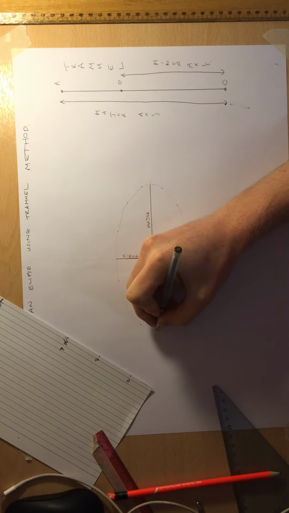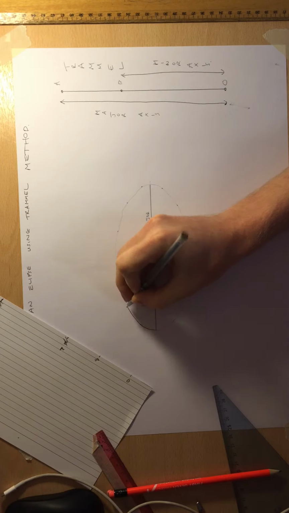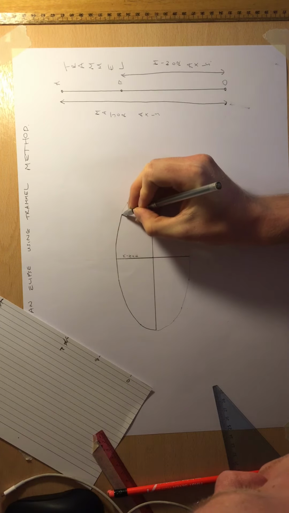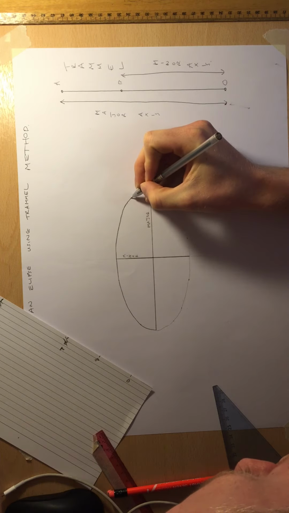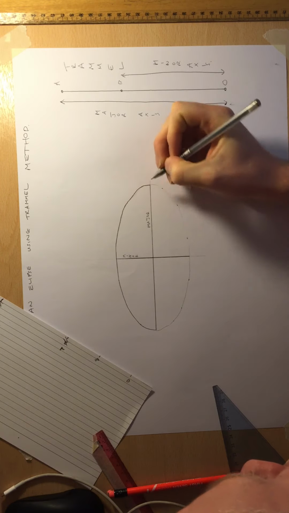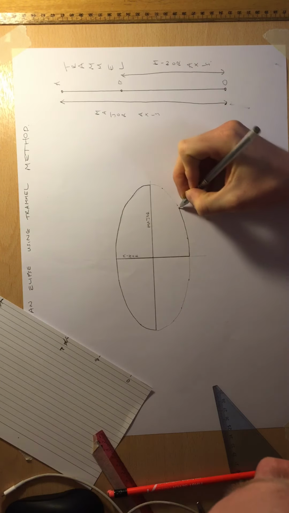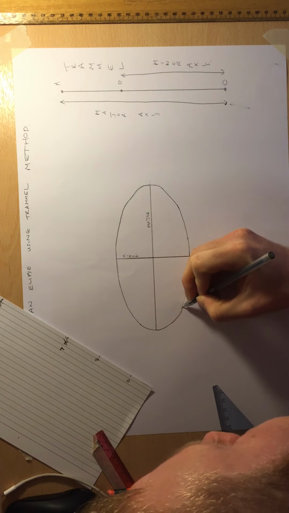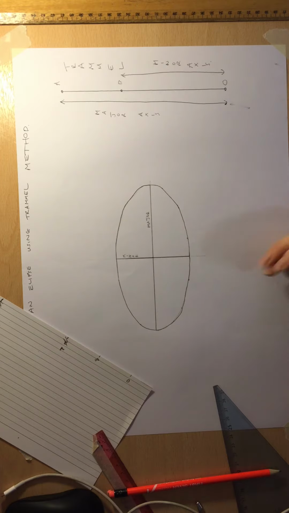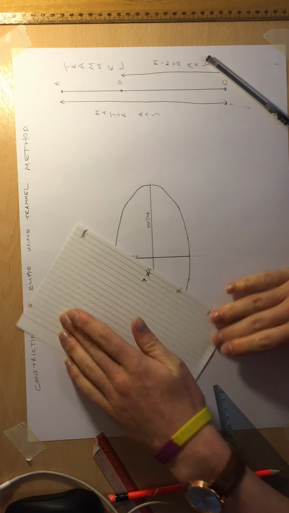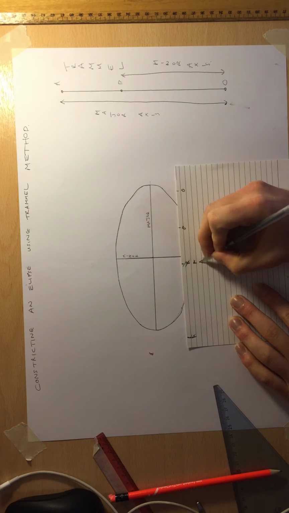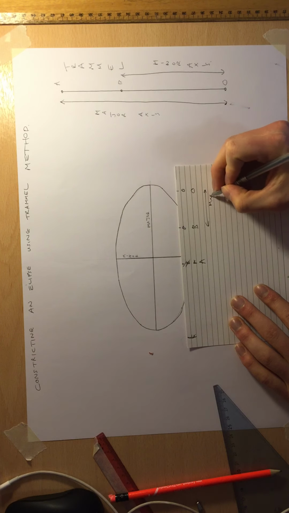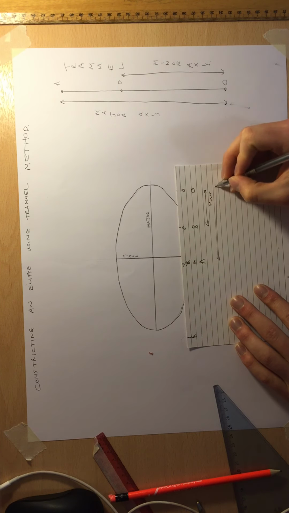So again, go for our pen and put in the heavy outline. And that right there is our ellipse for the given major and minor axis. Using our Trammel A, B, O, and again B to O for the minor, and A to O for the major.